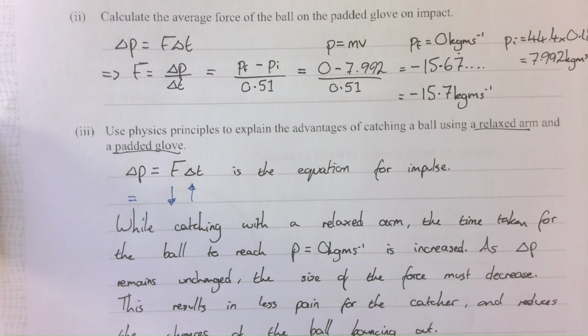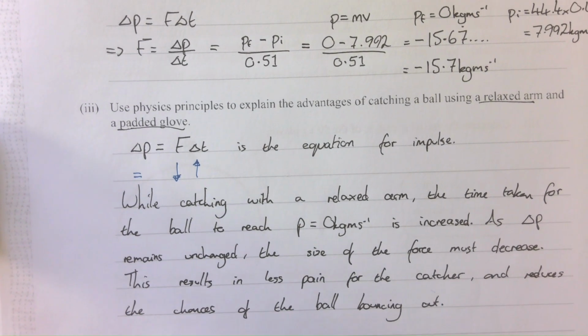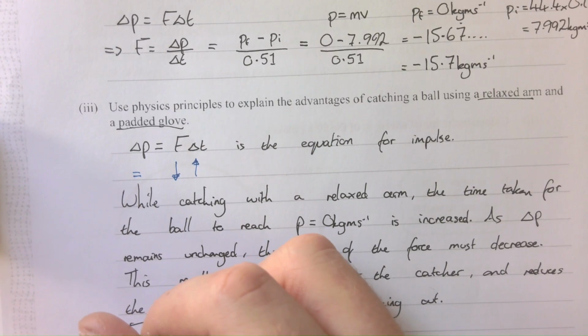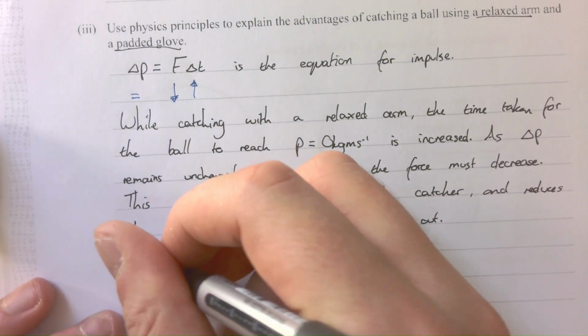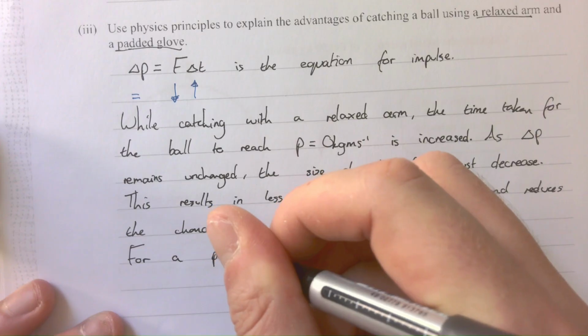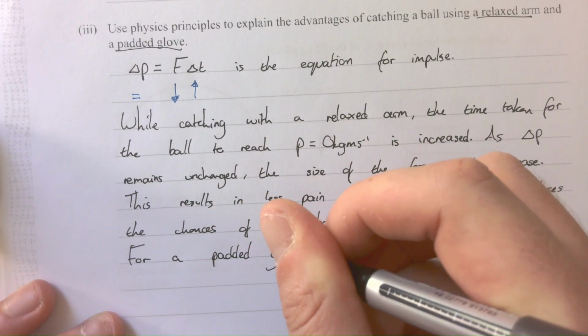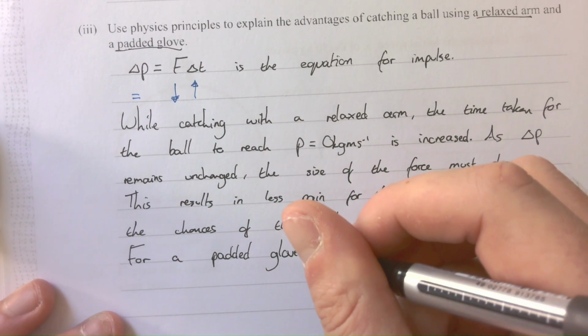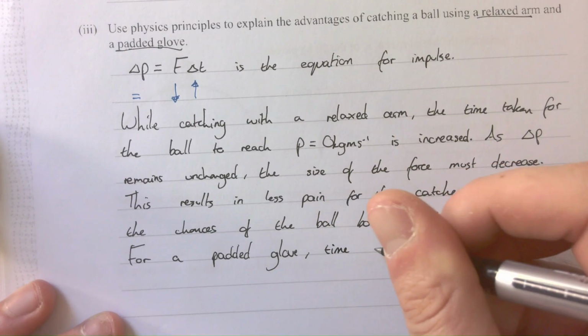The padding increases the time again in a second way, and so you increase time and you reduce the force because the delta P stays the same. So again, it's essentially the same description. I'm not going to rewrite all this again. For a padded glove, sorry, I am, but very briefly.